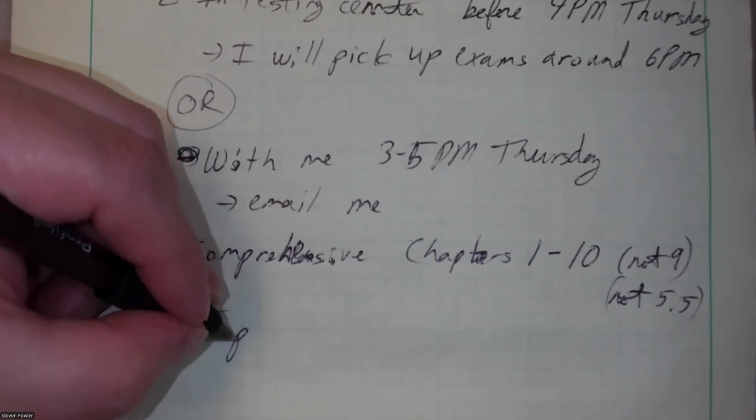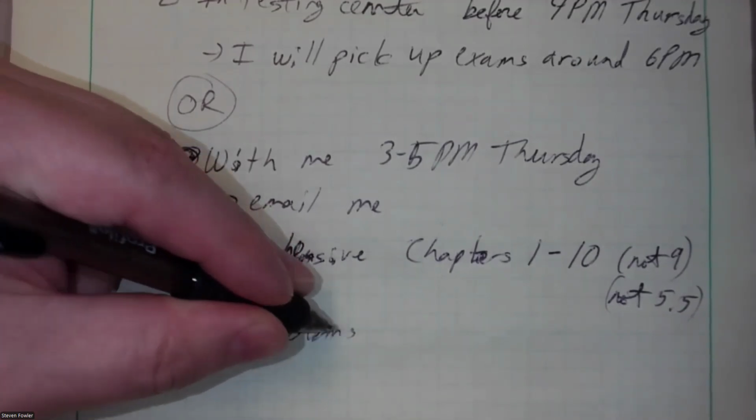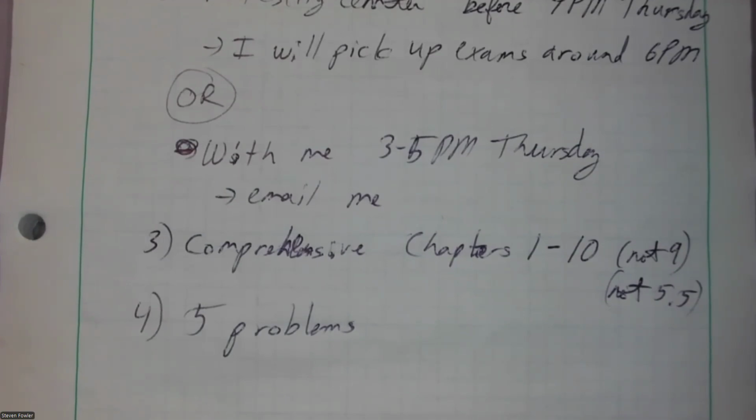So it's going to be 5 problems. Typically there's basically 5 problems. One of those is going to be an auto cycle. One of them will have some isentropic efficiency component. So basically there's 2 exam 2 level problems and 2 exam 3 level problems. One of the exam 3 level problems will have an isentropic efficiency component added to it, and then there will be an auto cycle problem. That's normally how this breaks out.